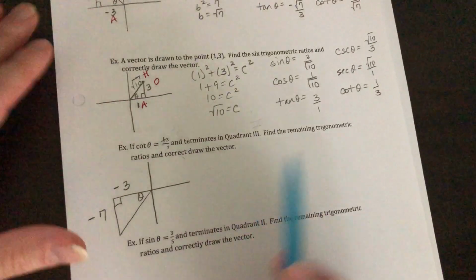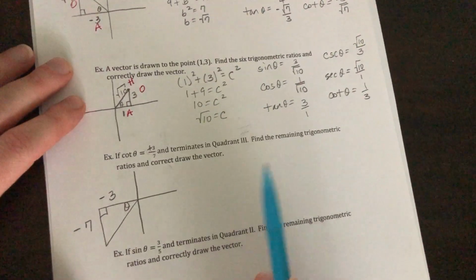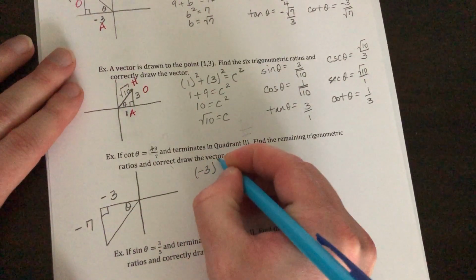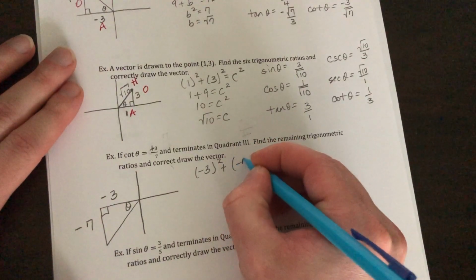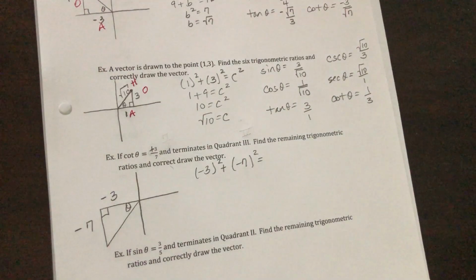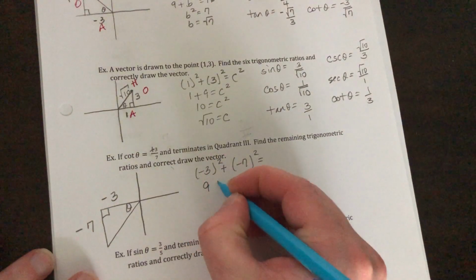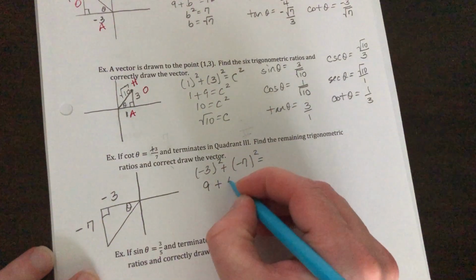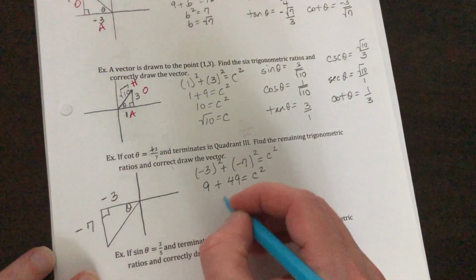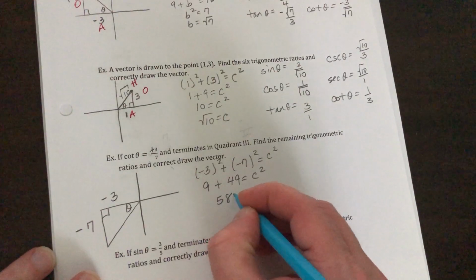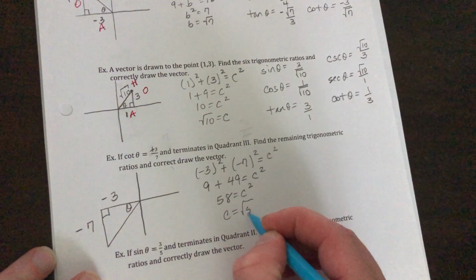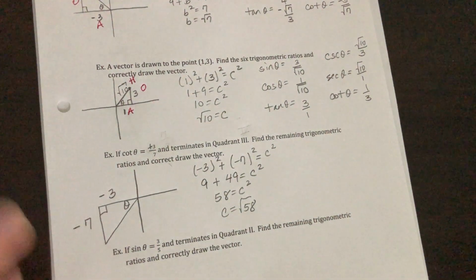Okay, now when we go to do our trig ratios, we have to have the third side. So we're going to use Pythagorean theorem. Negative 3 squared is 9. Negative 7 squared is 49. Okay, so 58 is equal to c squared. So c comes out to be square root of 58.